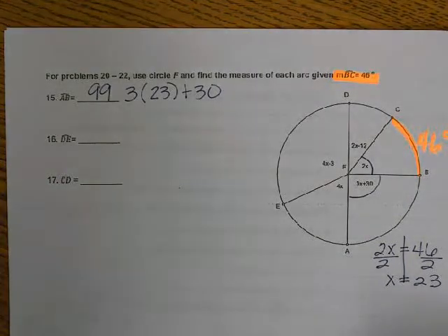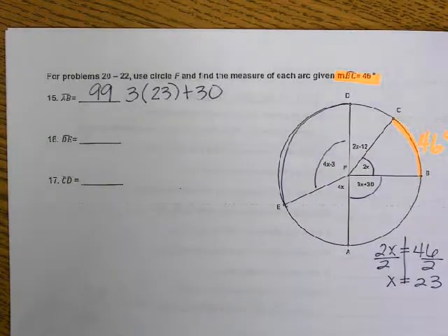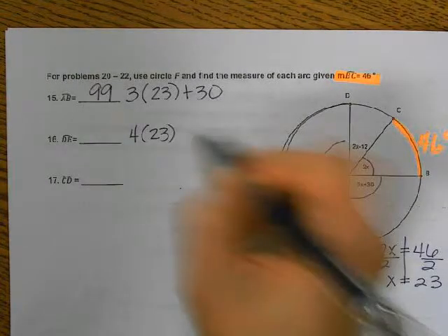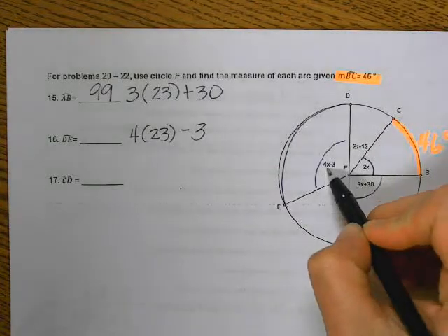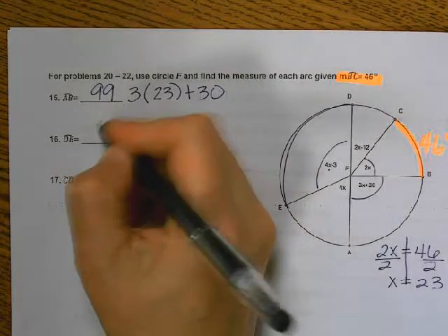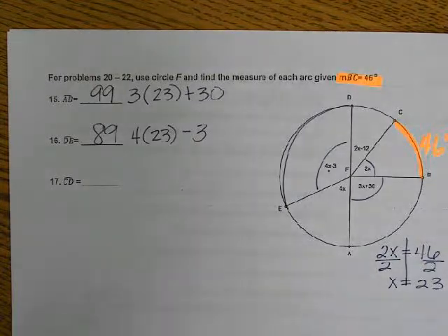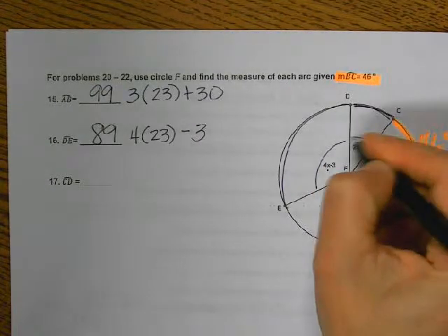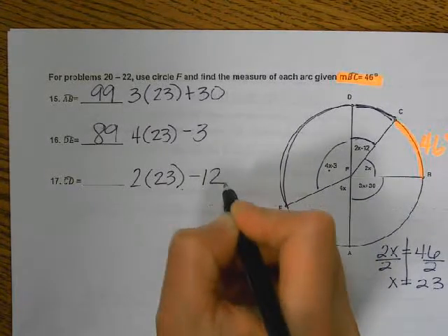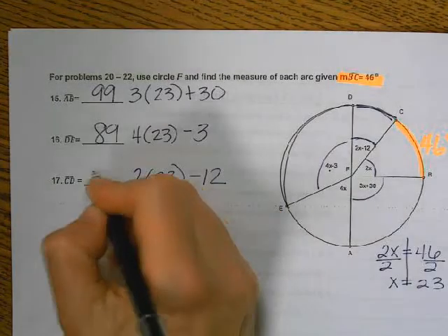Okay? Alright, then it says DE. Well, here is DE. Its arc matches its central angle. That's 4 times 23 minus 3. Instead of writing x, I put my 23. And that gets you 89. And CD, that's this one right here, matches this arc right here. So that's 2 times 23 minus 12. 2 times 23 minus 12 is 34.